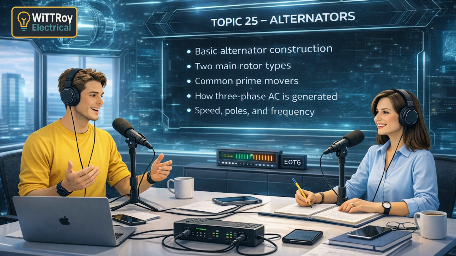The second type is the cylindrical or non-salient rotor. That's smooth, right? Yes, smooth and very strong. These are used in high-speed machines like steam turbine alternators. Usually only 2 or 4 poles because the rotor has to survive very high speeds. So rotor type depends on speed. Exactly, speed and prime mover, which brings us nicely to prime movers.